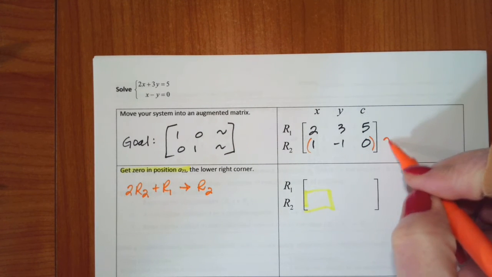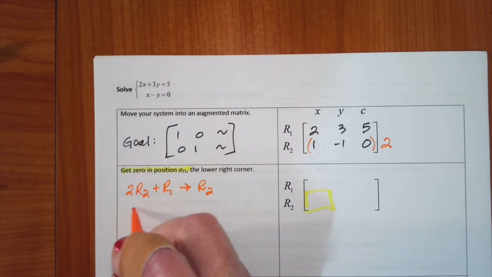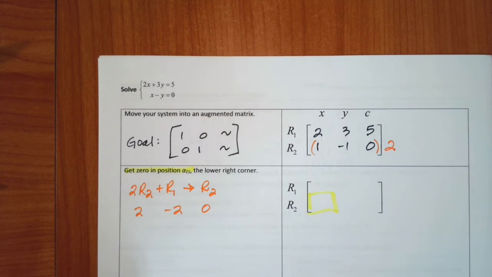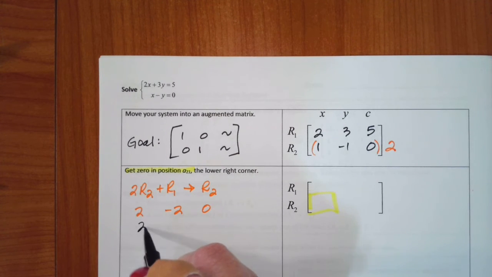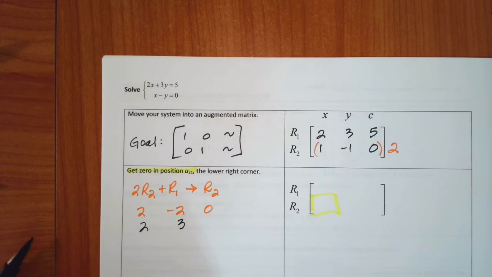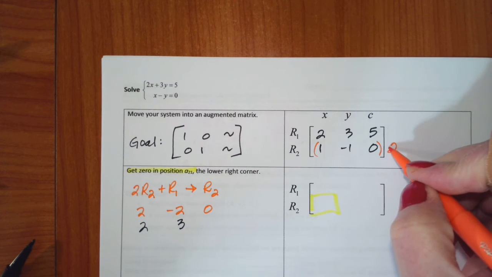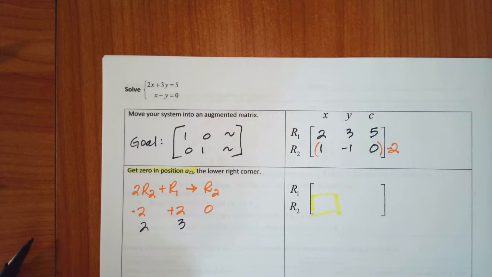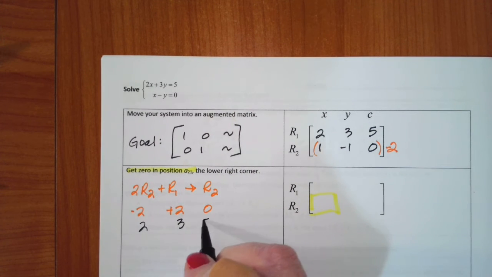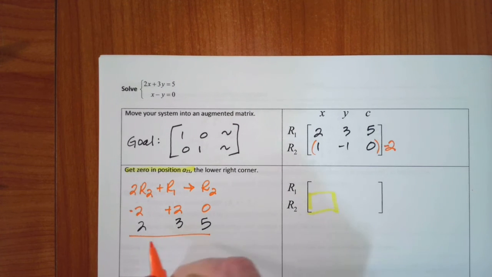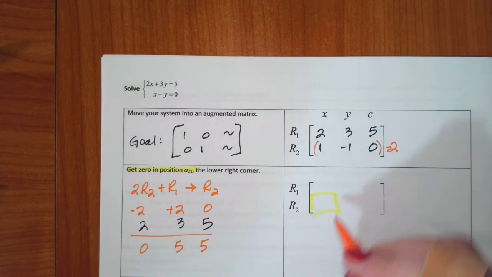So I'm going to multiply this by -2. That gives me -2, positive 2, 0. And then I'm going to add to that 2, 3, 5. When I add those together, I get 0, 5, 5. I'm doing terrible with signs today.